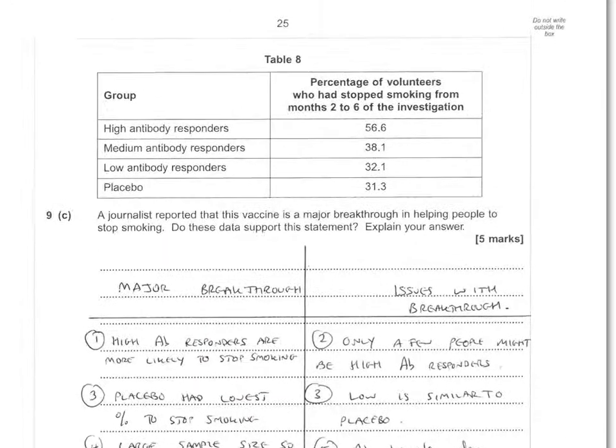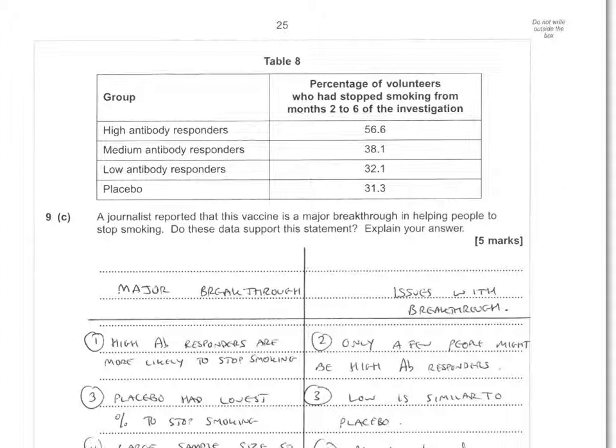So let's look at this table. Looking at this table, the second piece of evidence from the experiment, high antibody responders. This means that more people than not, it's over 50%, more people than not stop smoking. With all the others though, you've got less than a third with the low antibody responders, and there's not much difference really between those two. So even with the placebo, nearly a third of people stop smoking. So let's look at what we should have.